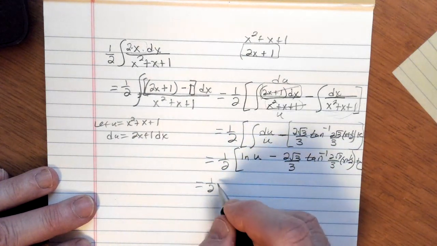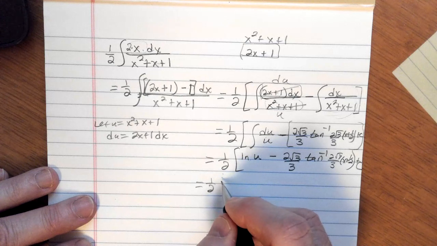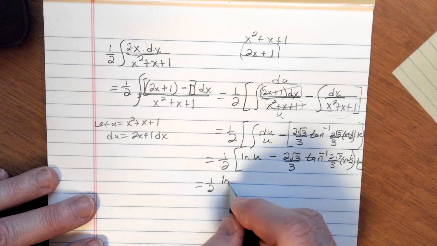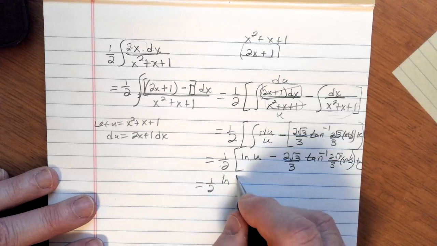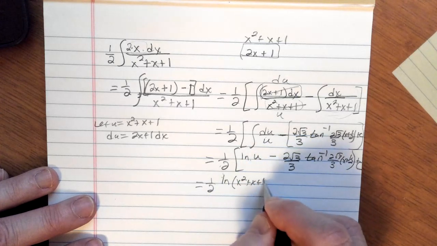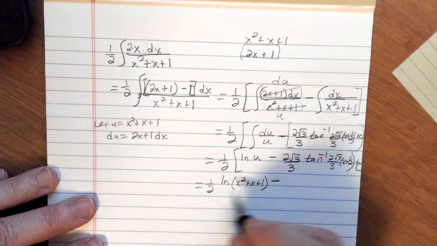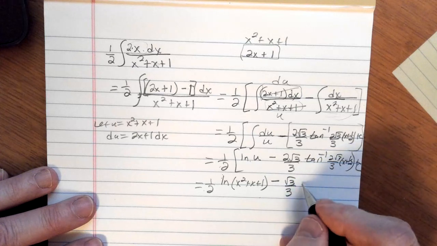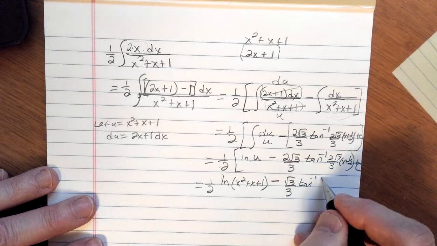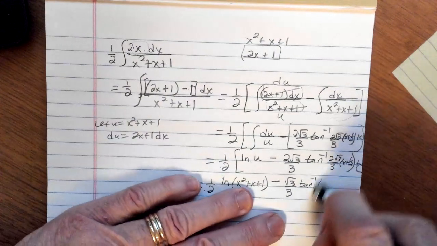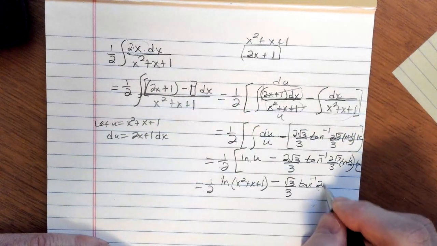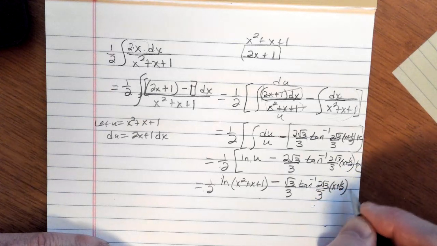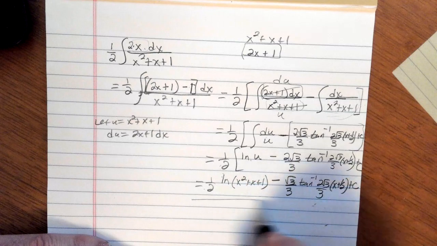So I get 1/2. I'm going to multiply through by the 1/2 too. So it would be 1/2 the ln of x squared plus x plus 1 minus, if I take half of this, that would just be root 3 over 3, the inverse tangent of 2 root 3 over 3 x plus 1/2 plus c. And that would be your answer then.